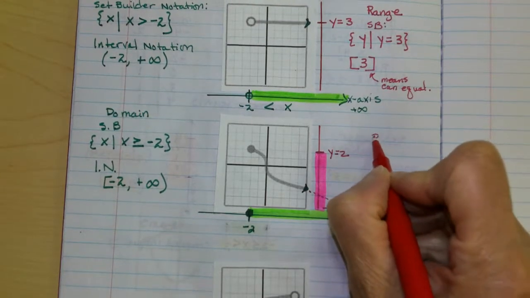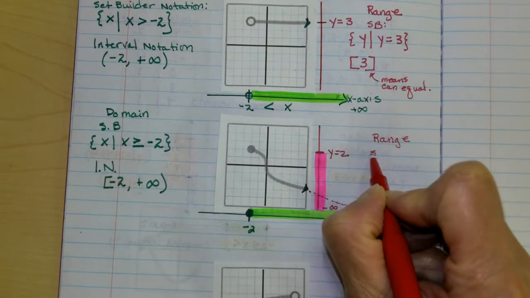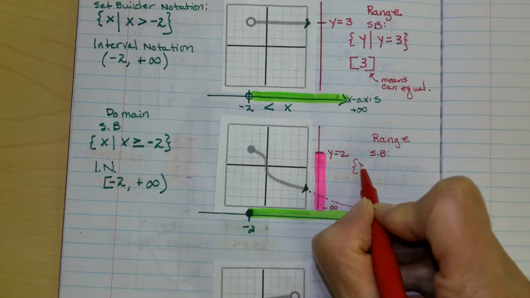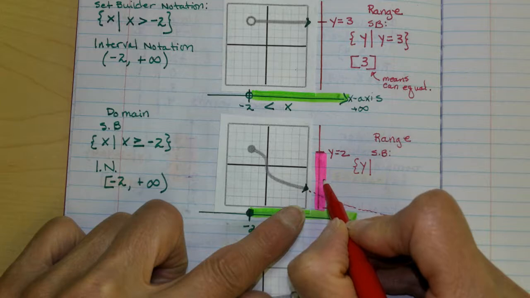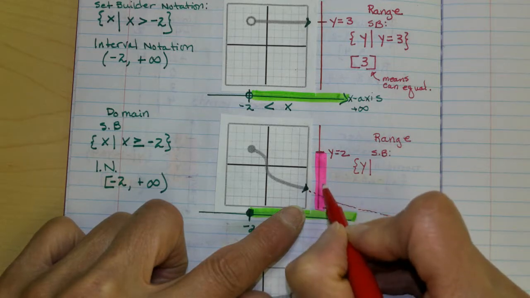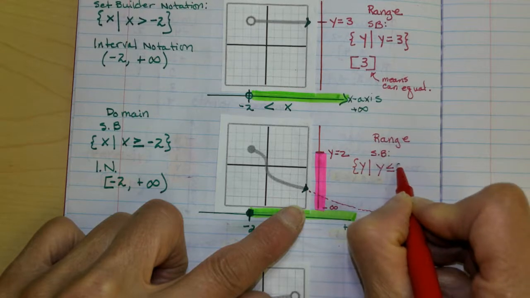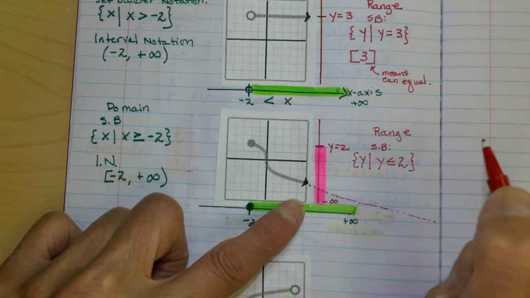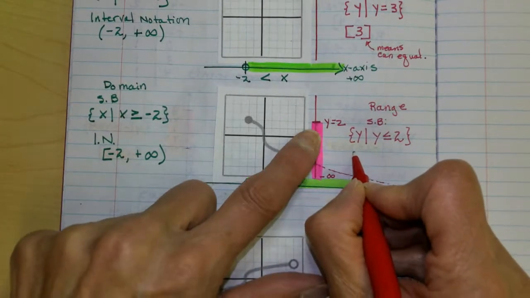So when I'm talking about my range, my set builder is going to be the set of y such that, well, what is y? Y is through here. Y is less than, because it's underneath. So y is going to be less than or equal to 2. If I write this in interval notation, my highest number is 2.